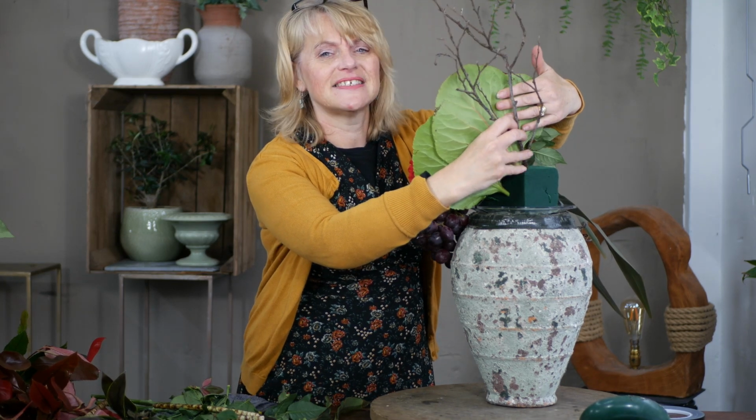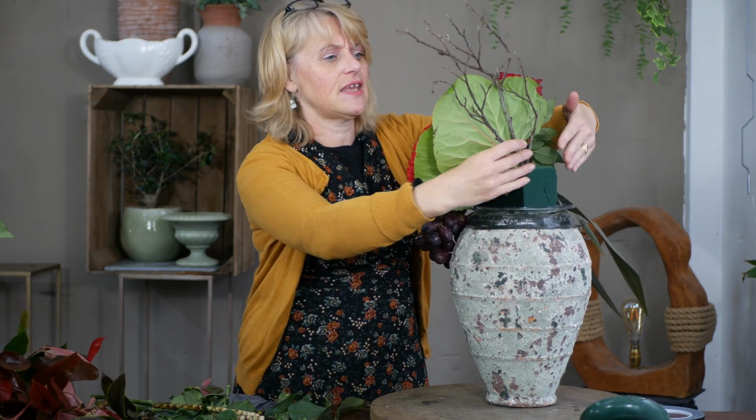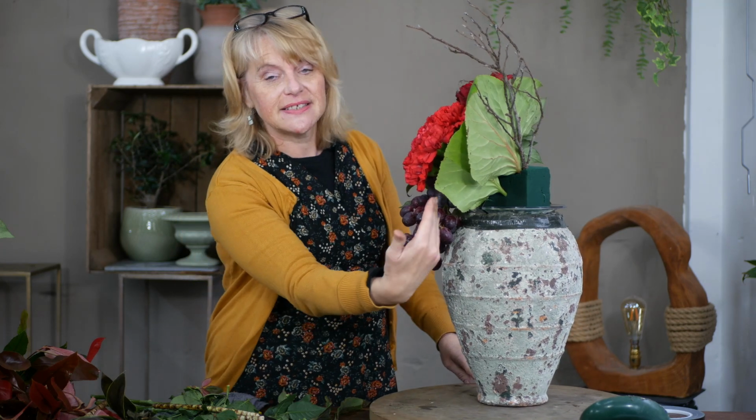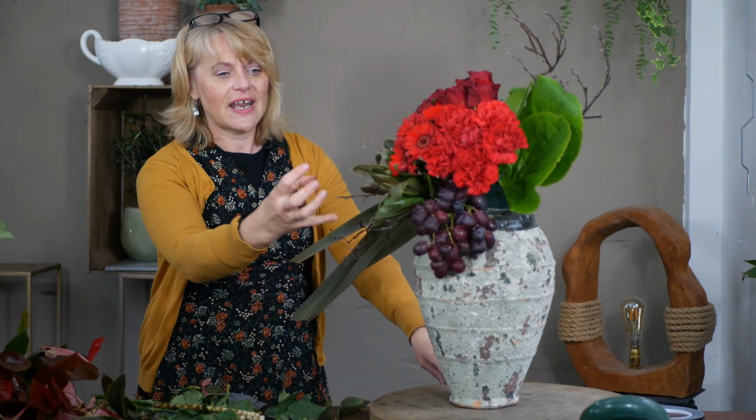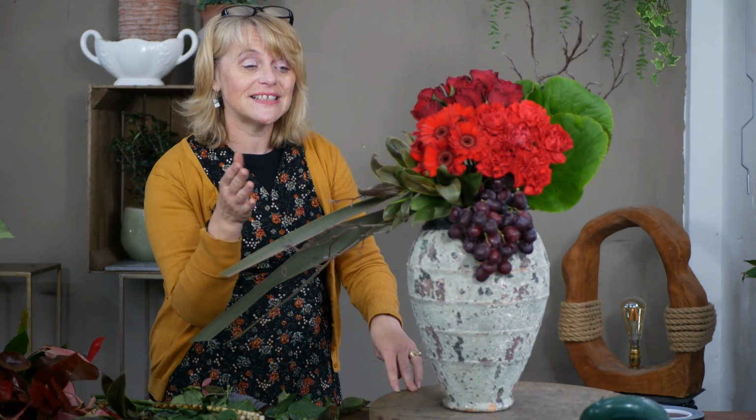Now I've decided that I'm just going to move the piece of bark to the back because it's hiding one of my leaves, and I think that's going to be a better option. But you can see now I need some greenery in this section here to hide that foam there, and then I have this love of the more tropical Dracaena leaves. And if I keep coming round the back, we've still got foam to cover at the back, but I'm going to do that with different types of greenery.